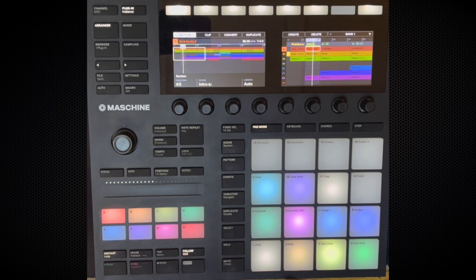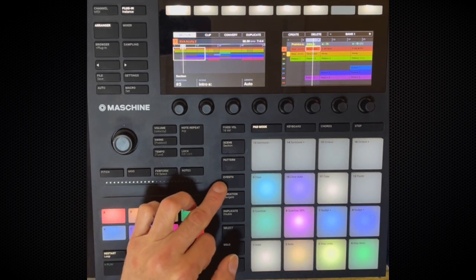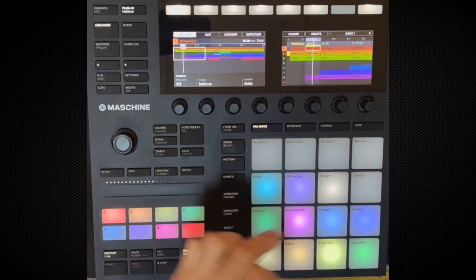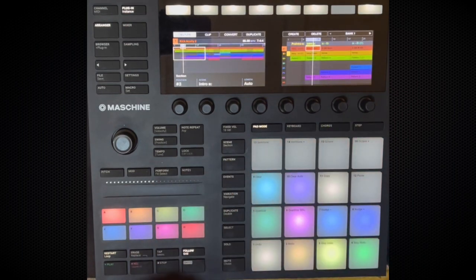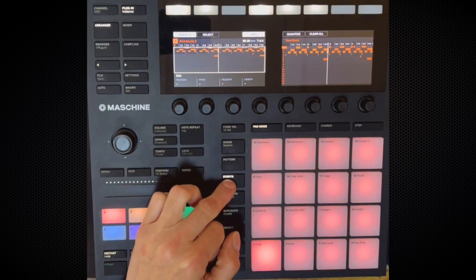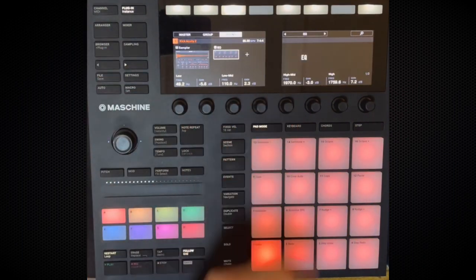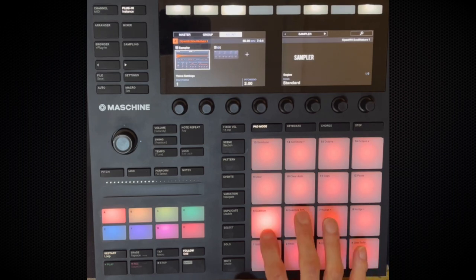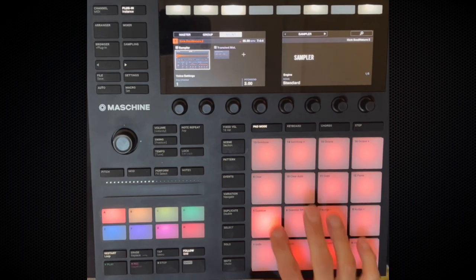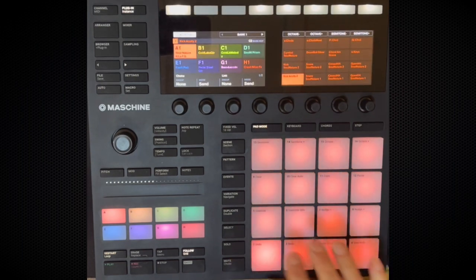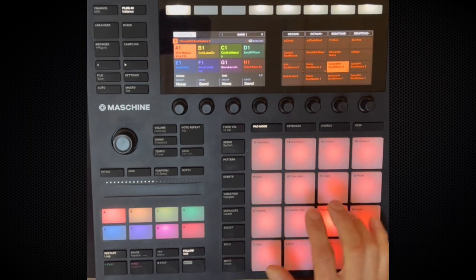In order to be able to work with the instrument again, I will just use the events button generally. So on, off. Back to looking at my project again. The other way to do that is to turn arranger off. Now that allows you to actually see your plugins as well. And from there, of course, you're one press away from being able to see every plugin and what it's called.